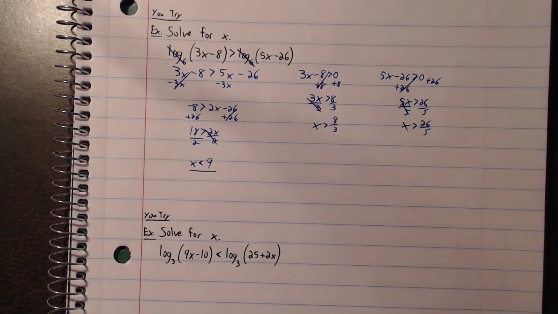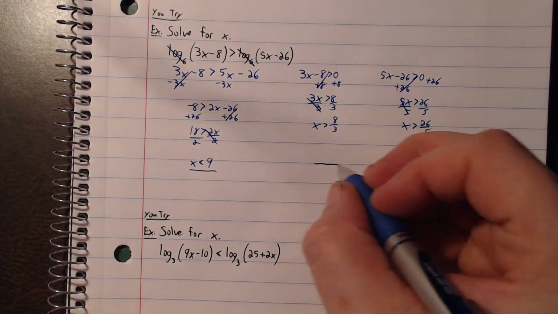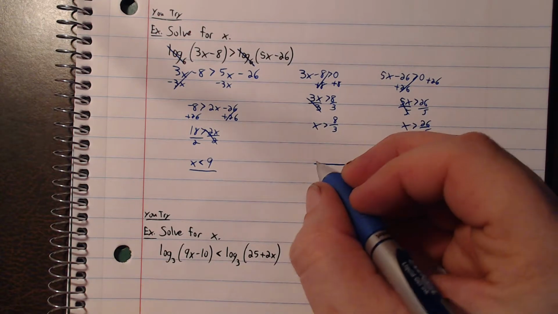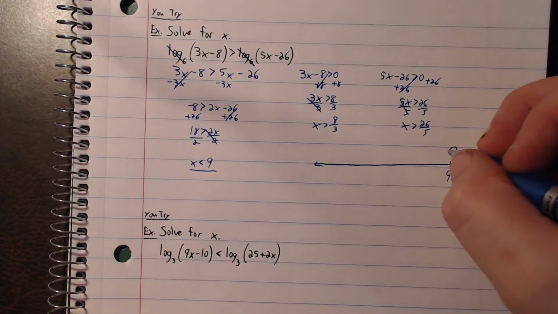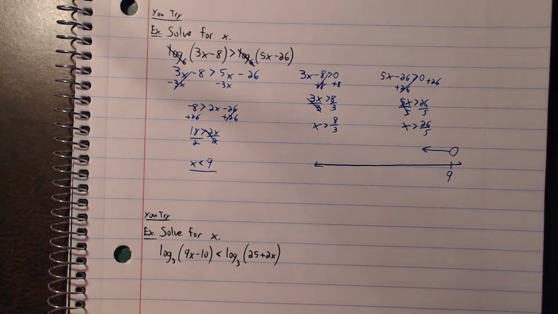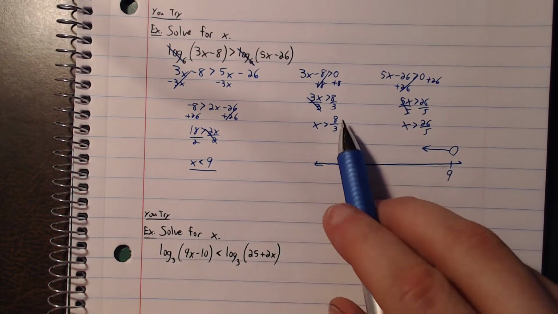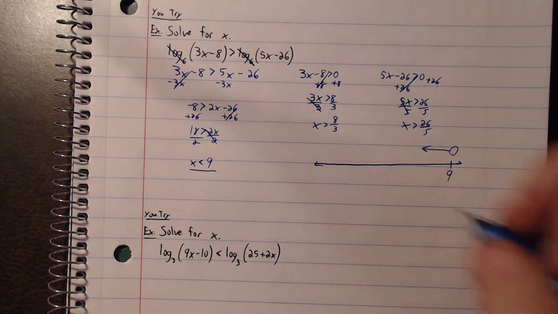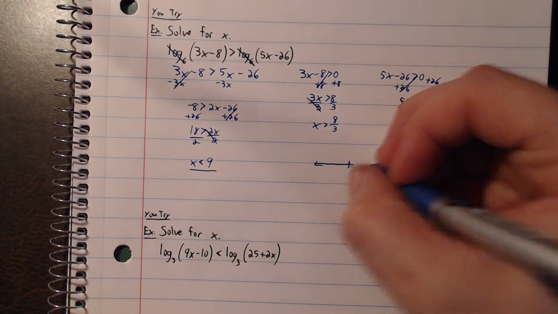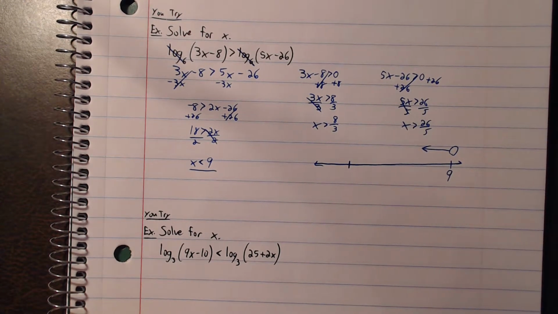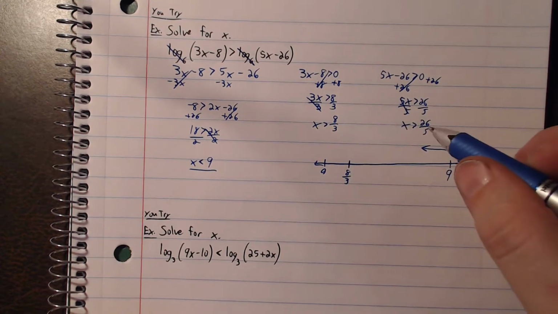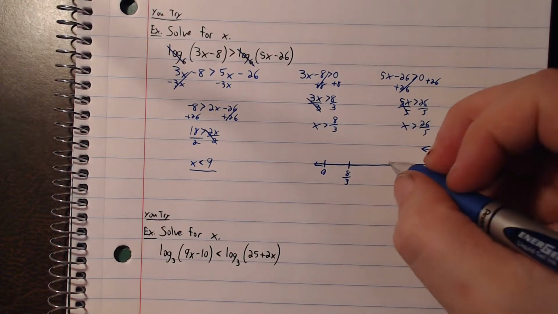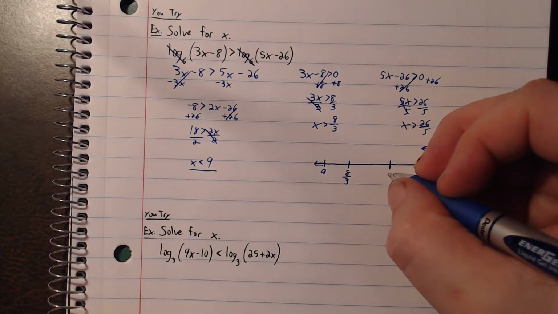So now let's take a look at where these fall on the number line. All right, we know 9 is our upper limit. We want to include everything less than 9. But let's see what these ones look like. All right, 8 over 3, it's a little bit more than 2, right? That's 2 2/3. Here's 0. 26 over 5, that's a little bit more. That's like 5 1/5.